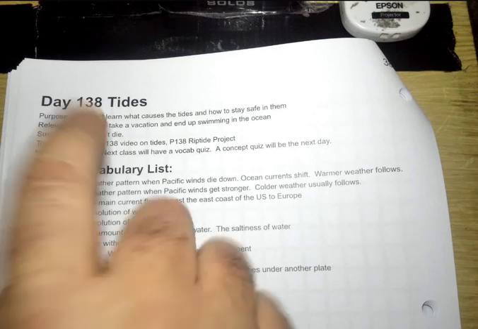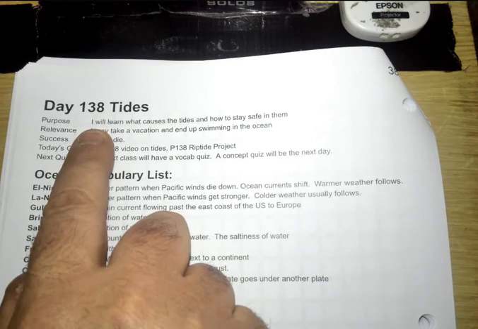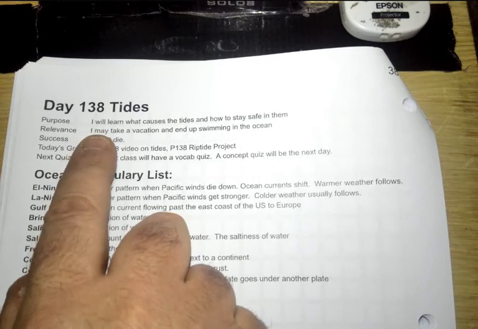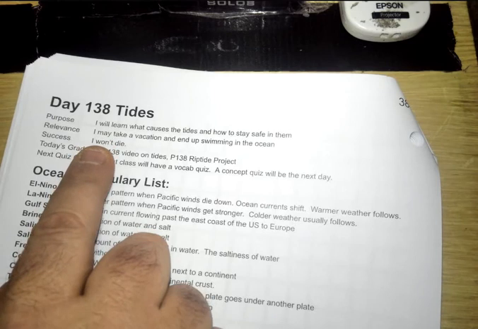Please read from the screen purpose for the day. Sure. Let's see here. Let's go on to Madison. Relevant. Zach. Success. Sierra.